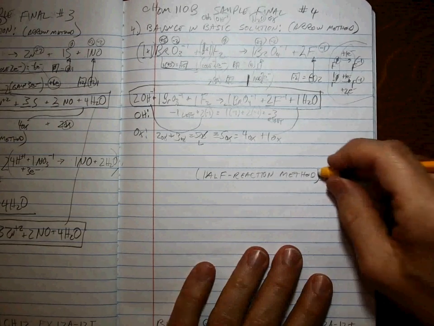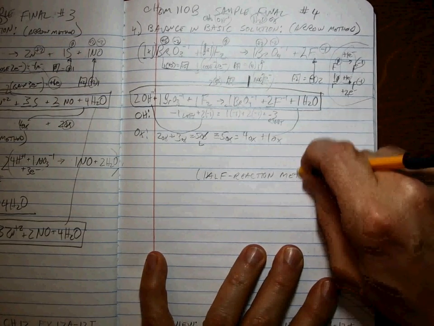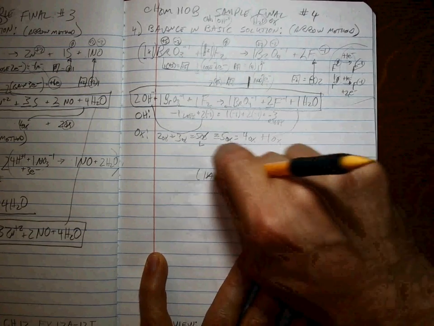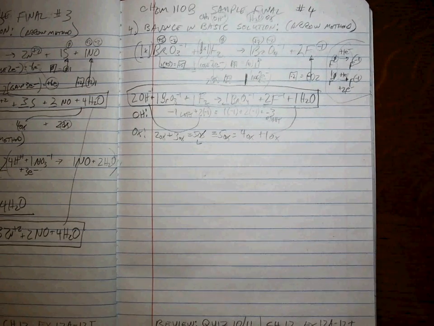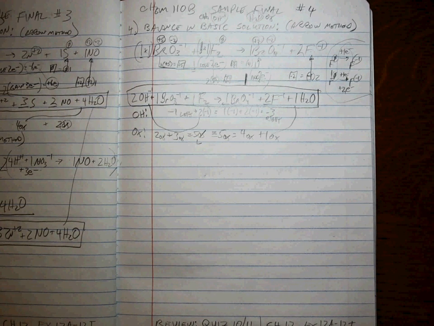And I'm almost 100% sure that the half reaction method in basic solution is a big old pain in the butt. In fact, it's a big enough pain in the butt that I'm going to get an extra sheet of paper and do it right over top. Hold on.